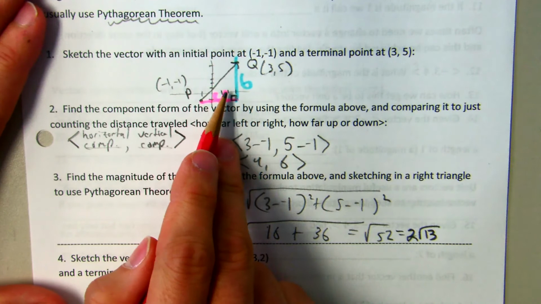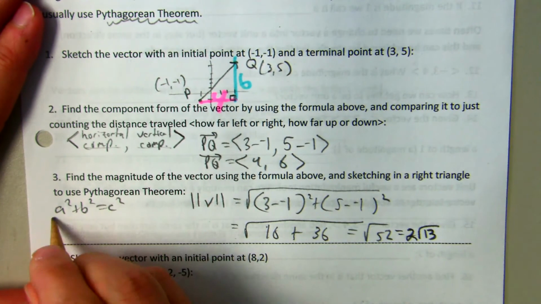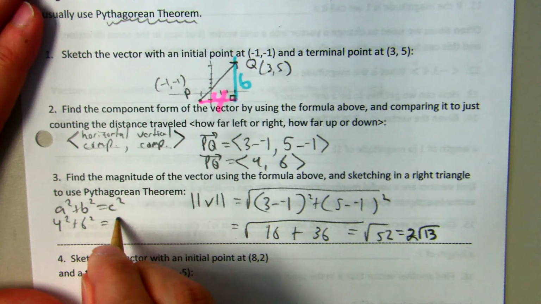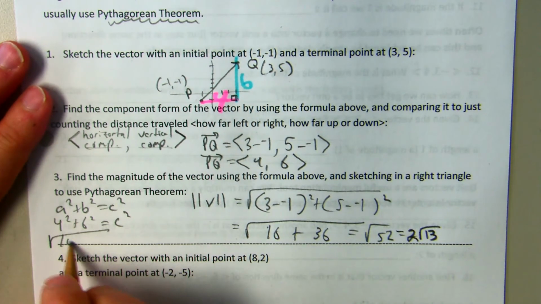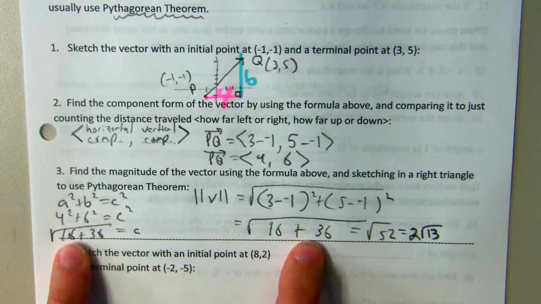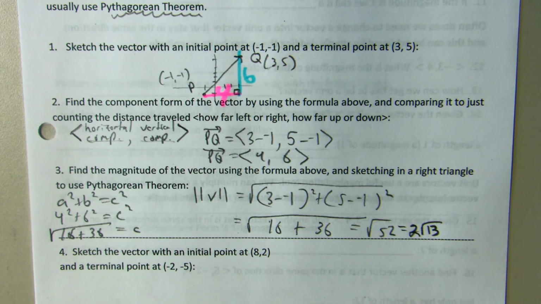So, most of the time, I say it makes more sense to say a squared plus b squared equals c squared: 4 squared plus 6 squared equals c squared. So c would be the square root of 16 plus 36. You see how your work ends up being the same anyway. Distance formula is just a variation of the Pythagorean theorem. About 99% of the time I can get this done that way.